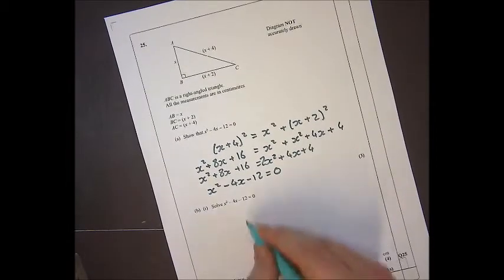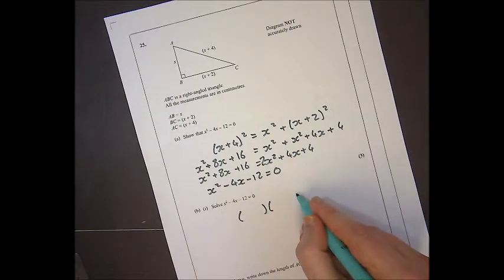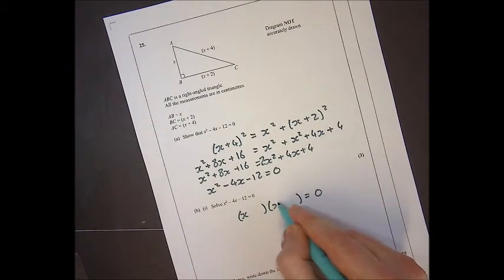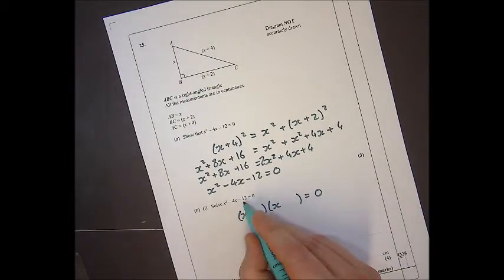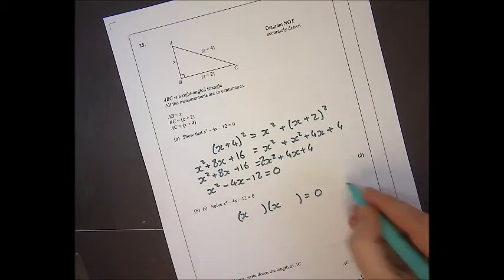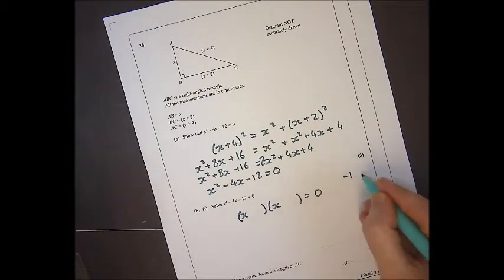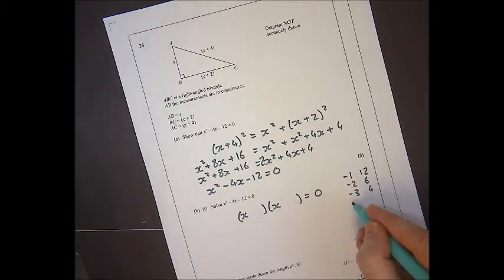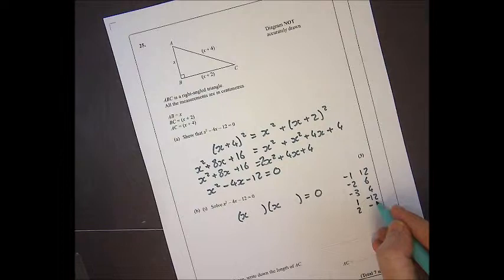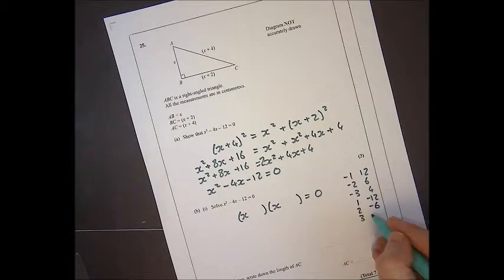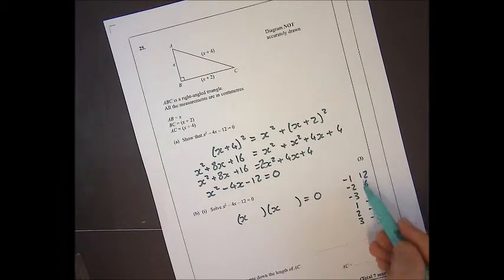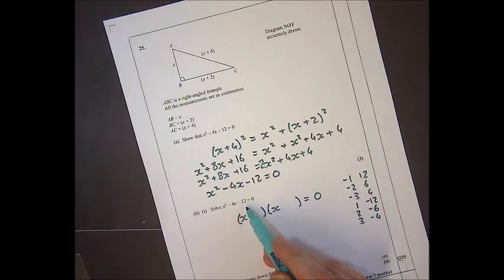Solve that equation. Right, so we're going to factorize that. We're going to have x and x. I'm looking for two numbers that multiply together to give me negative 12. So I'm thinking it could be negative 1 and 12, it could be negative 2 and 6, negative 3 and 4. Or it could be 1 times negative 12, 2 times negative 6, or 3 times negative 4. All of these pairs of numbers multiply together to give me negative 12. I want a pair of numbers that will add together to make negative 4.